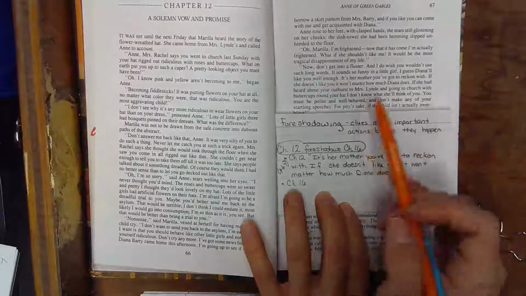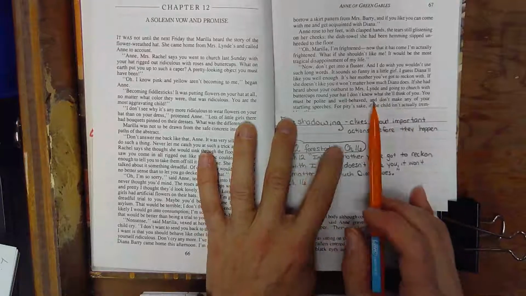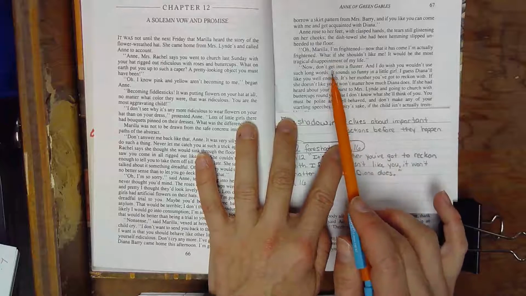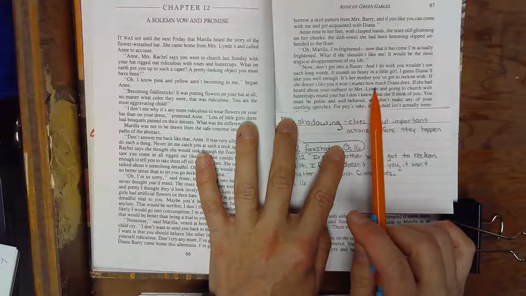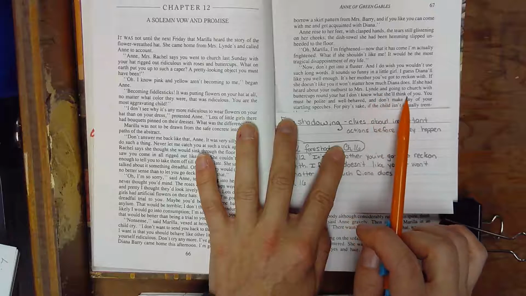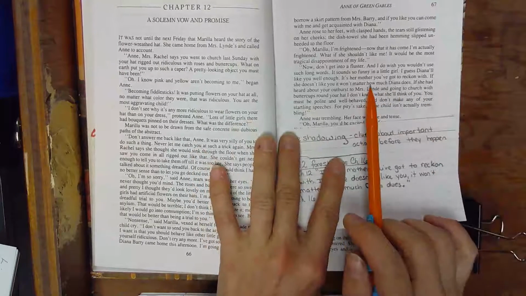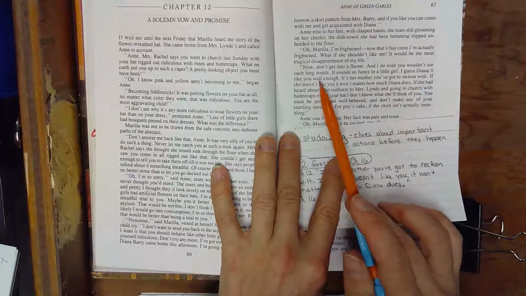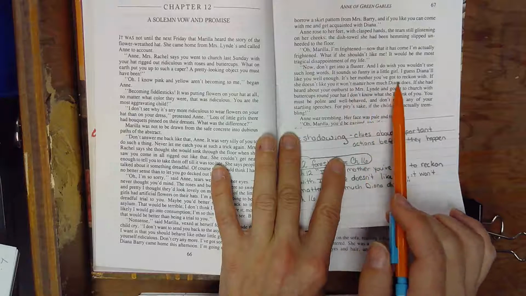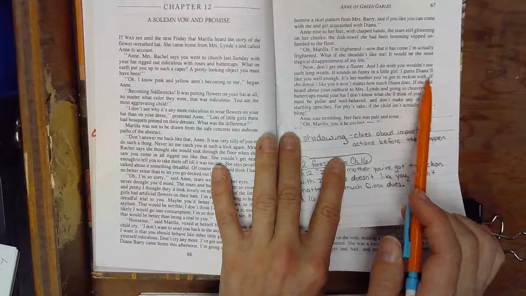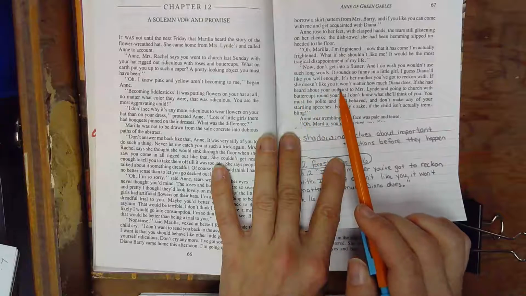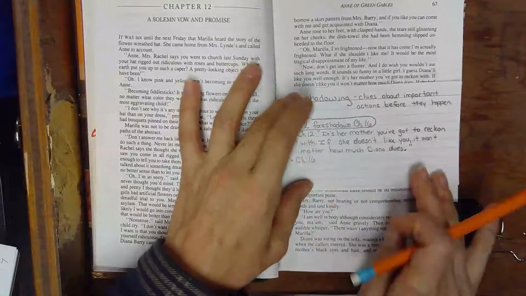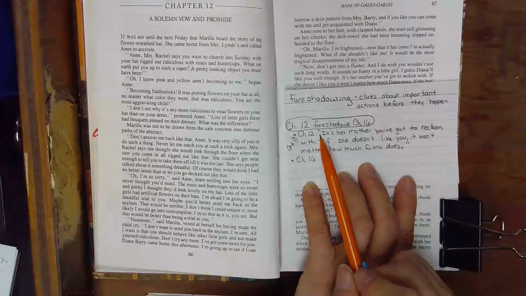And if you don't have a different copy of the book with a different page number, go ahead and use 67 as well. The quote that I want us to focus on is where Marilla and Anne were getting ready to go meet Diana. And Anne was a bit nervous, and Marilla says about Anne and Diana, "I guess Diana will like you enough. It's her mother you've got to reckon with. If she, Diana's mother, doesn't like you, it won't matter how much Diana does." I want you to copy down that exact quote.